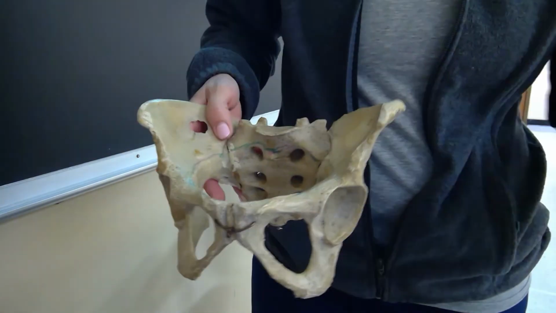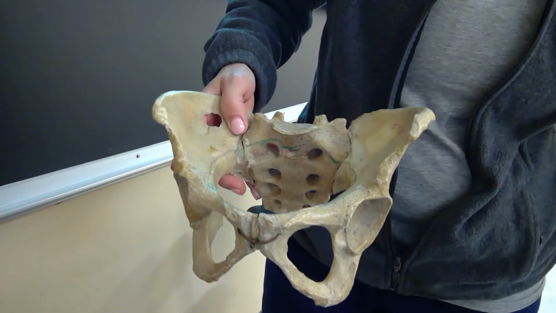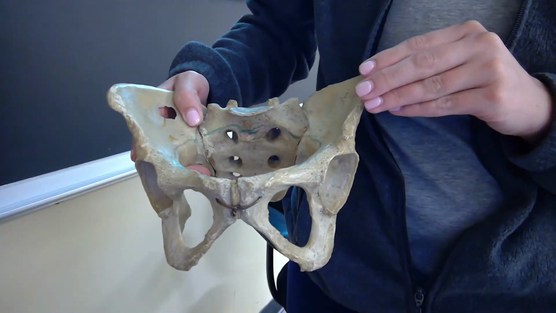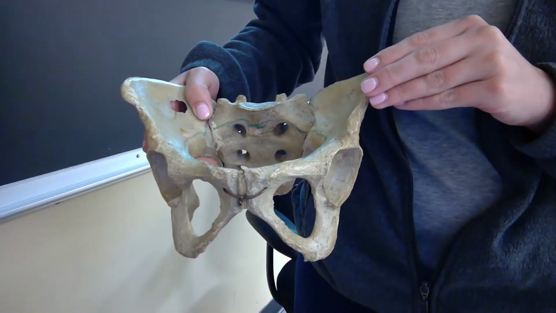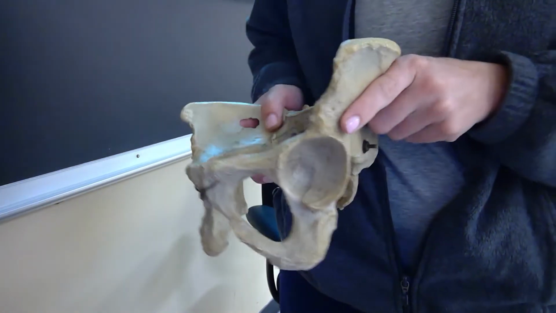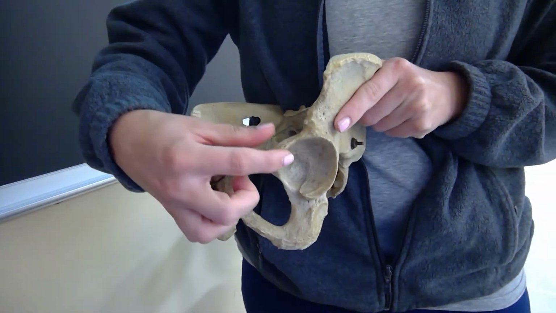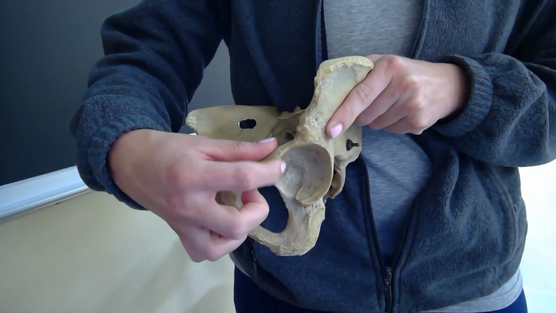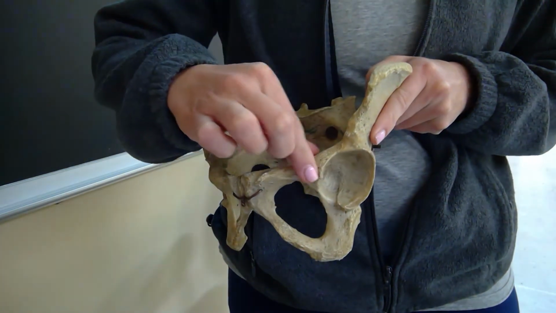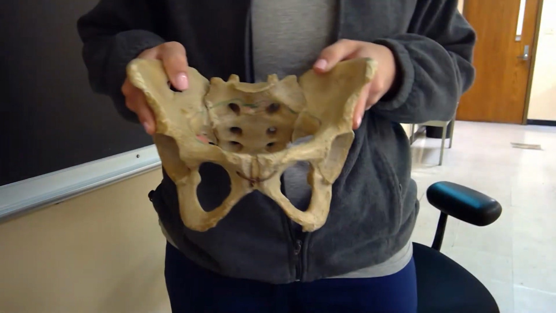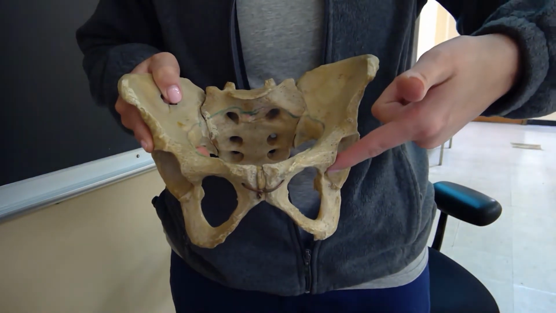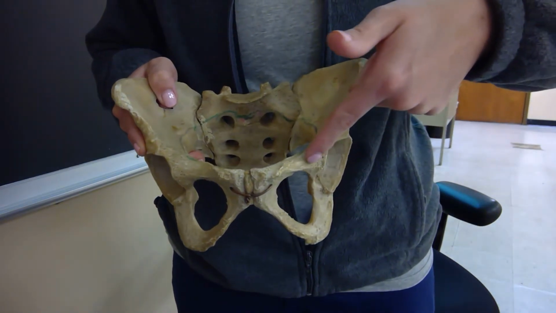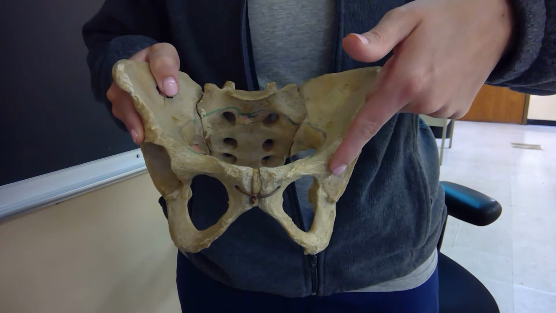On the pubic bone, some parts we have to know is going to be the body. The body forms the anterior 1/5 of the acetabulum and continues anteriorly at the superior ramus. So the body of the pubic bone, right here, is helping to form this portion of the acetabulum, and it's continuing this way. If we're looking at it right here, the body of the pubic bone is right here helping to form the acetabulum, and it's starting to continue this way.